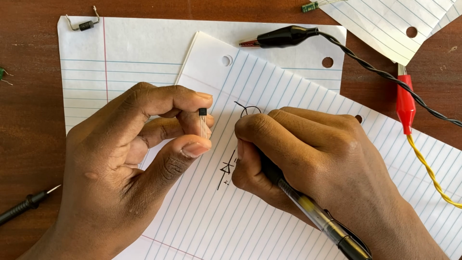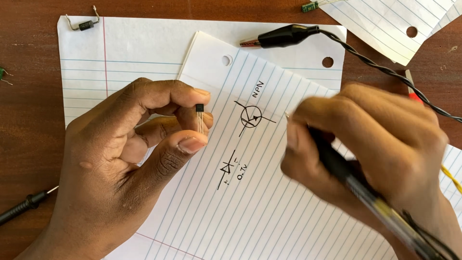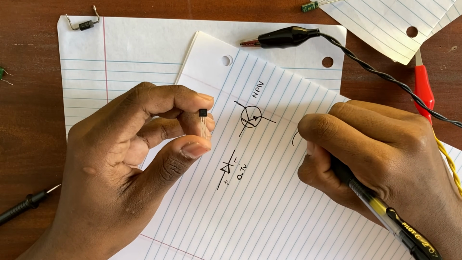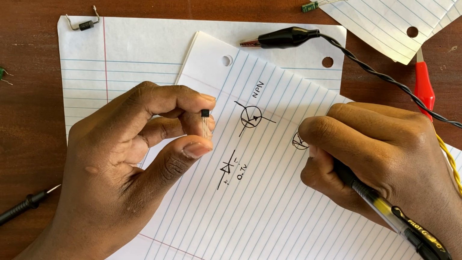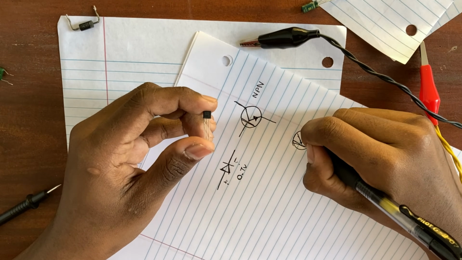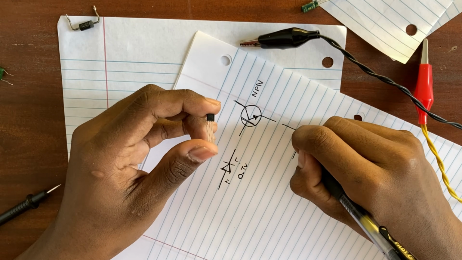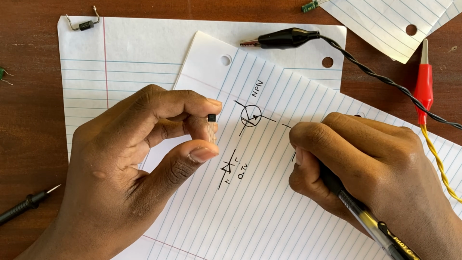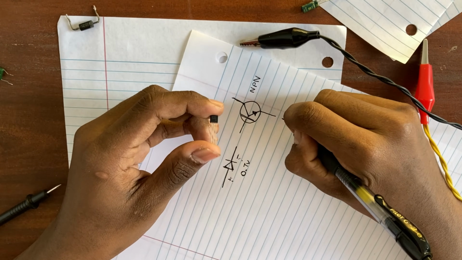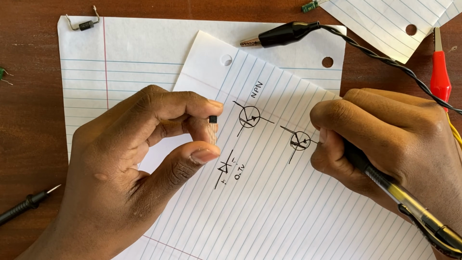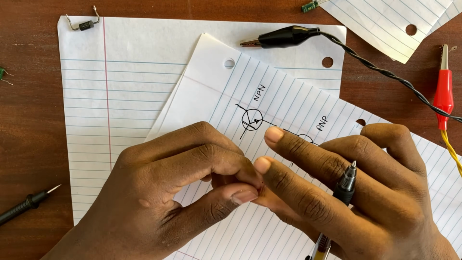Transistors have two types, which are NPN and PNP. This is the PNP transistor symbol, and this is the NPN transistor symbol.